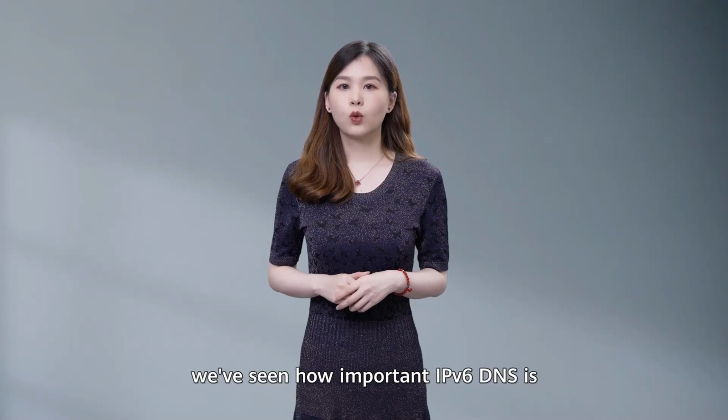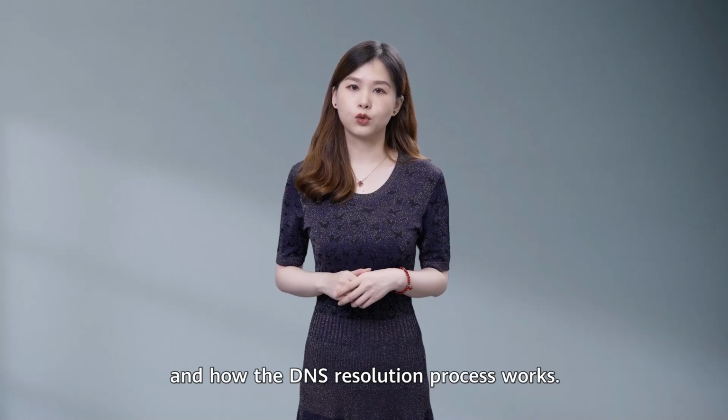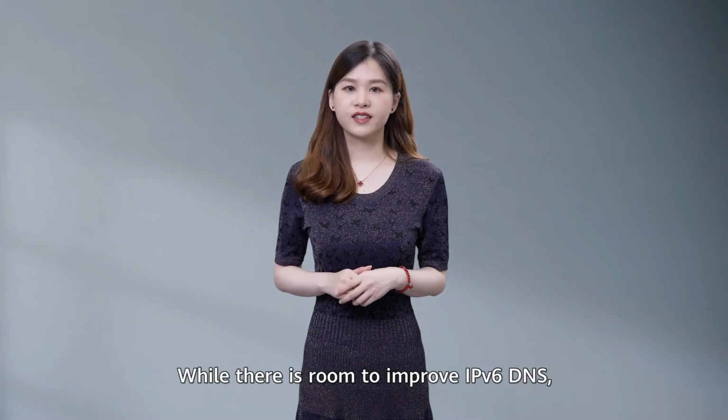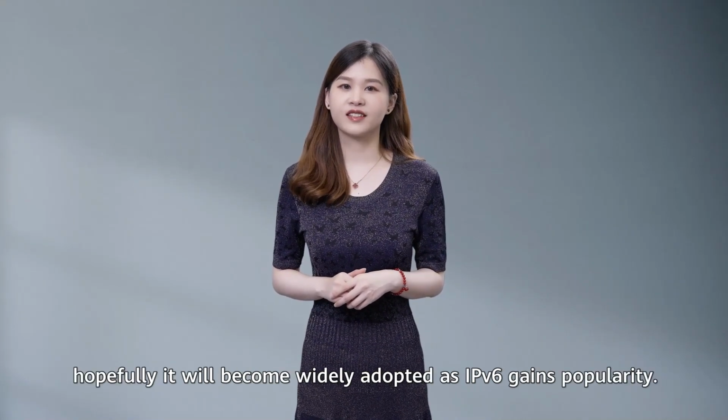To summarize, we've seen how important IPv6 DNS is and how the DNS resolution process works. While there is room to improve IPv6 DNS, hopefully it will become widely adopted as IPv6 gains popularity.